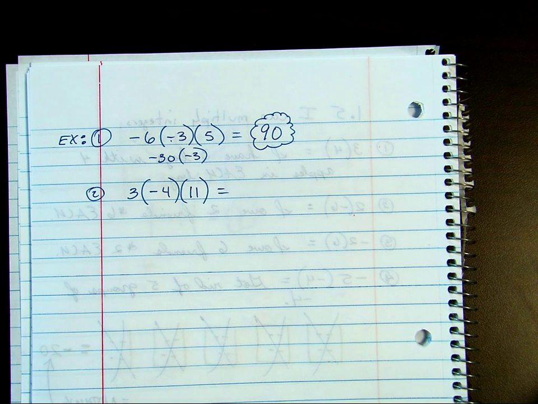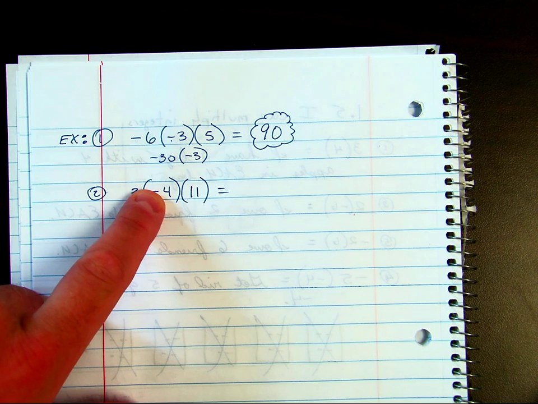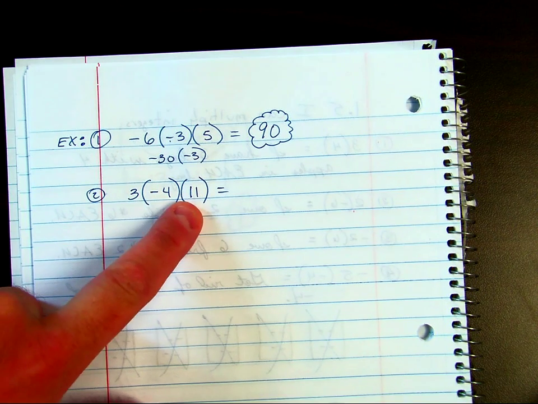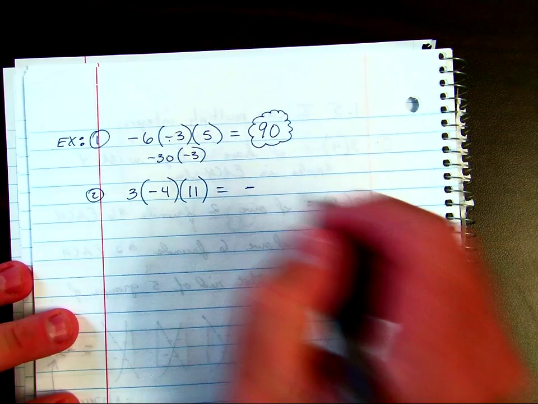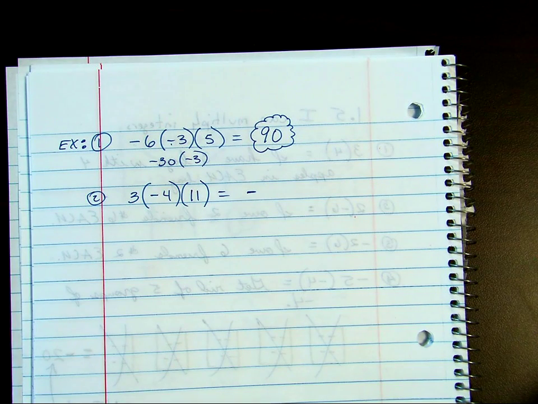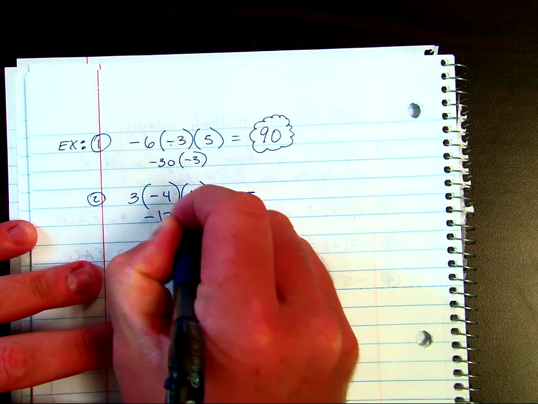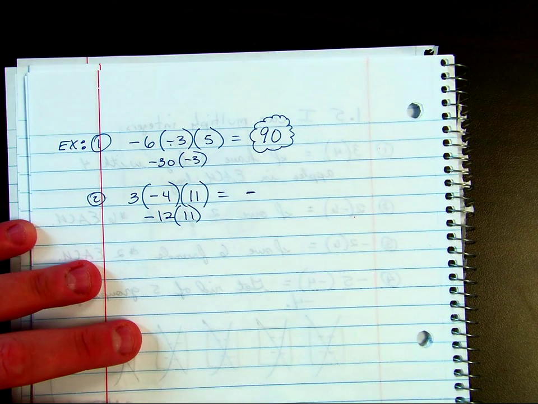Three times negative 4 times 11. A positive times a negative is a negative. A negative times a positive is a negative. So we know right off the bat that our answer is going to be a negative. So we get negative 12 times 11. What is that? Negative 132? Yeah.